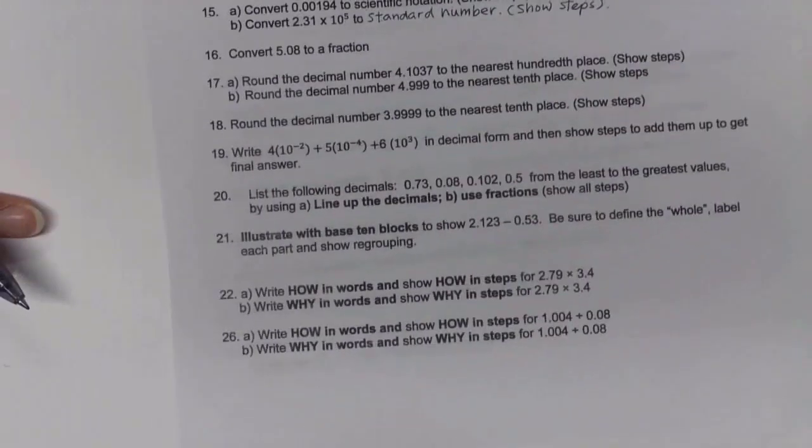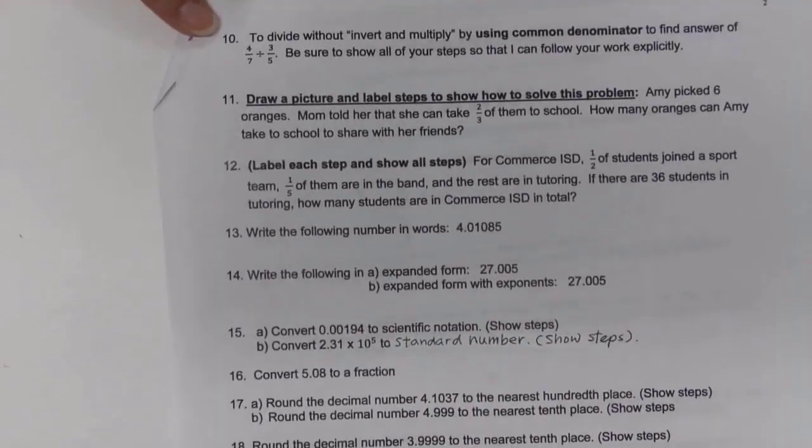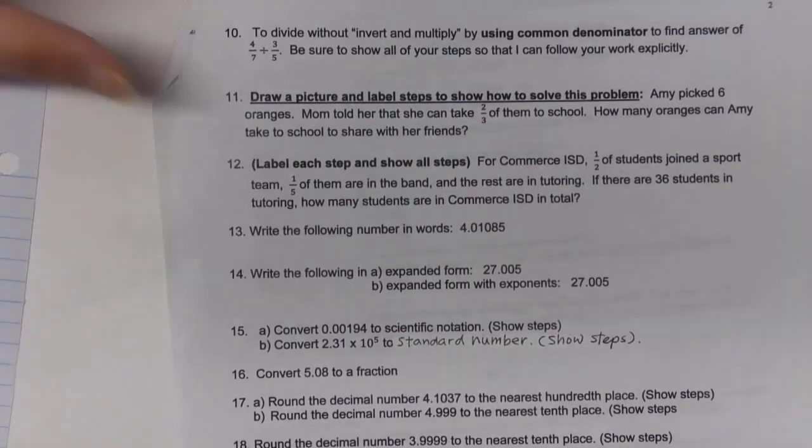Number 10, please. And we have the questions. I'm going to just put the question down. So the question says to divide without inverting and multiplying, by using a common denominator. To find the answer for these questions, be sure to show all your work so I can follow it. So write out the question and then what?